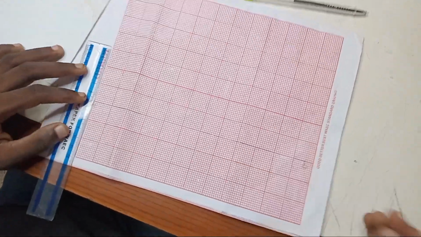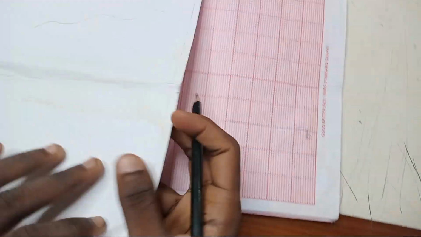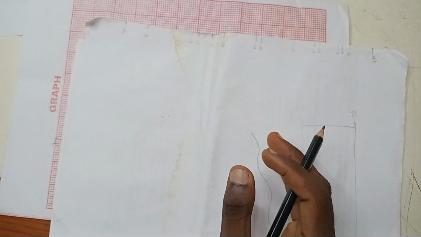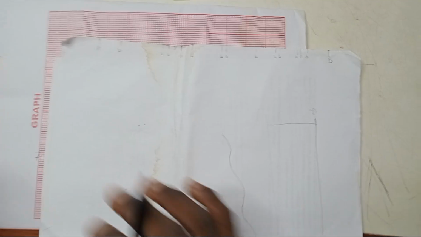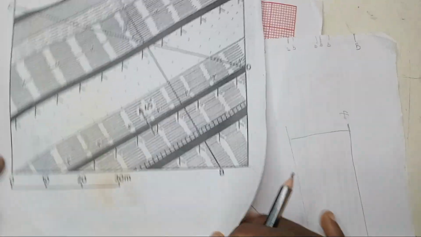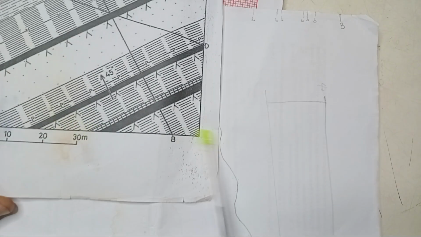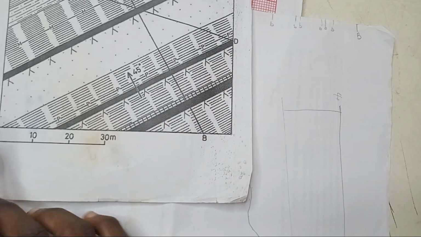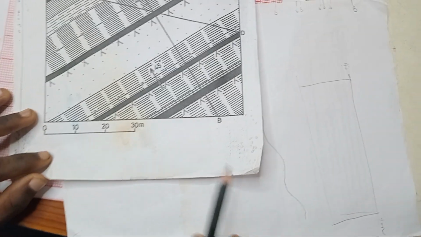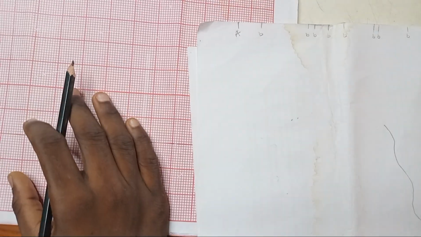So the next thing is your scale. As I said in the previous video, your scale is very, very important. You only exaggerate when the scale is too small to show the cross section very well. So in this, since everything is of the same undulation, the same elevation, what do we have here? The highest here is 30 meter. So in this type of scale, you can choose, you're just going to pick just like this.